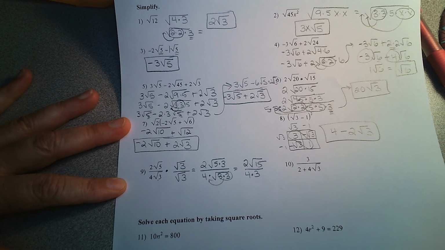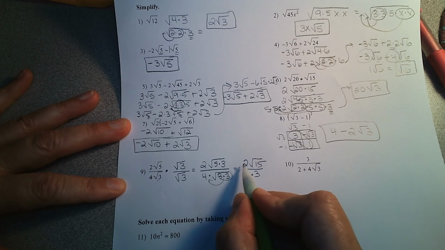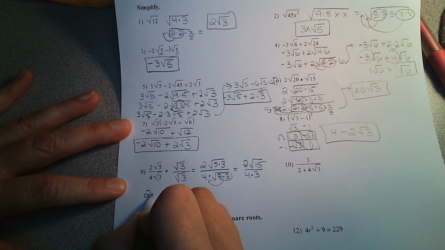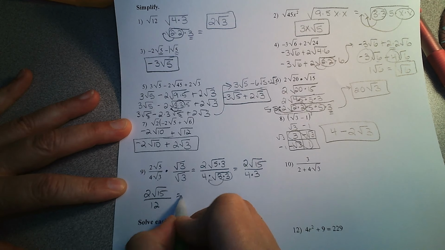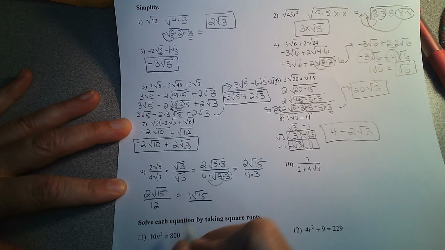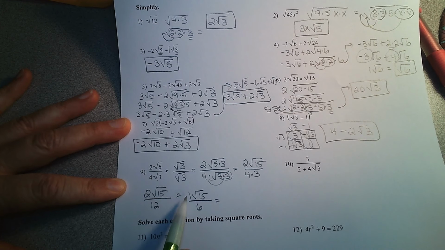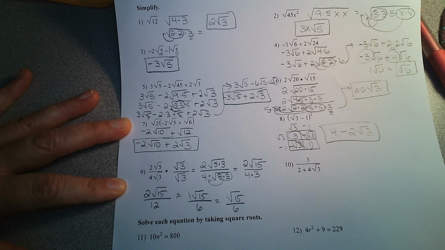We are not done reducing. If I multiply 4 times 3, I get 12. And 2 and 12 can reduce. So 2 times the square root of 15 over 12, I can divide by 2. When I divide by 2, I get 1 times the square root of 15 over 6. You don't have to write the 1. That would be a case of another invisible number.